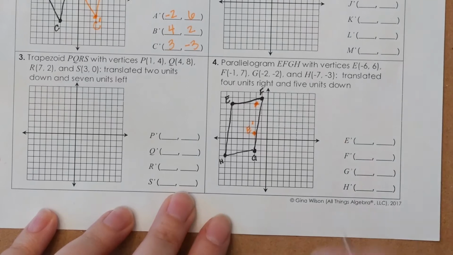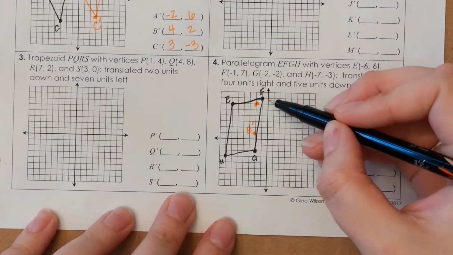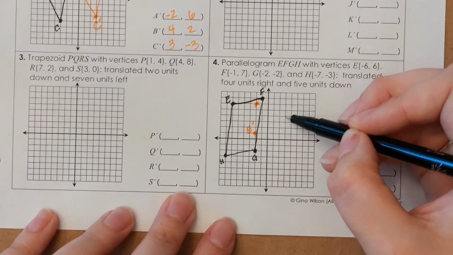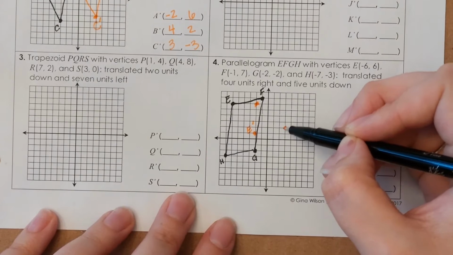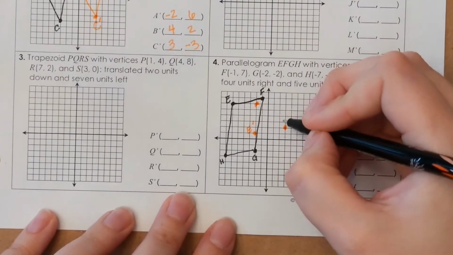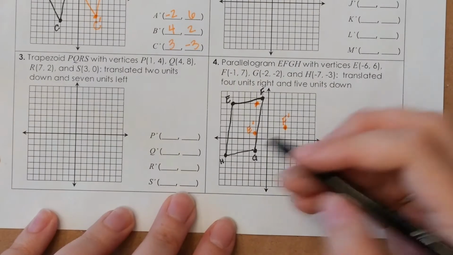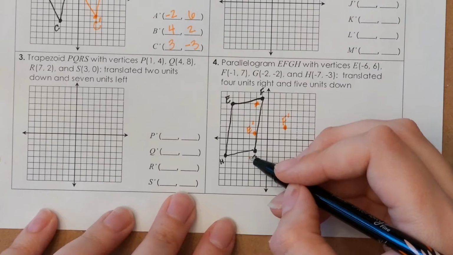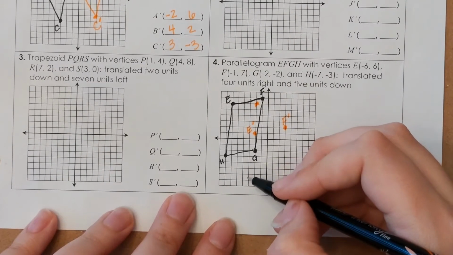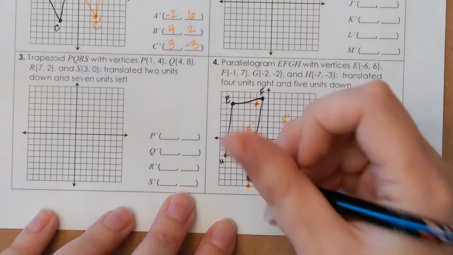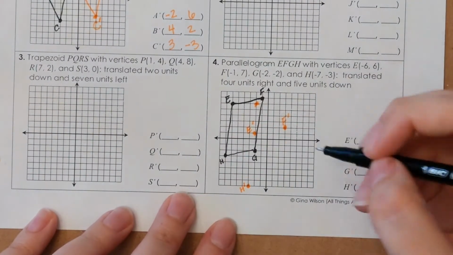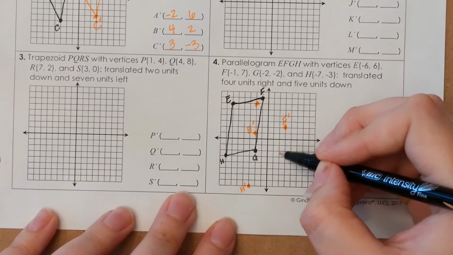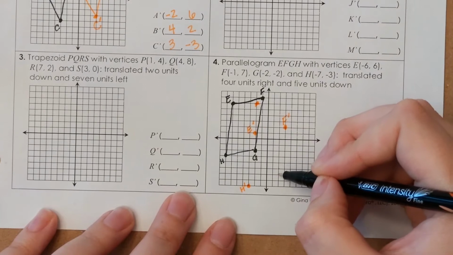If we go with F, we're going to go over 4: 1, 2, 3, 4, down 5: 1, 2, 3, 4, 5. And label that. For H, over 4: 1, 2, 3, 4, down 5: 1, 2, 3, 4, 5. And for G, over 4: 1, 2, 3, 4, down 5: 1, 2, 3, 4, 5.